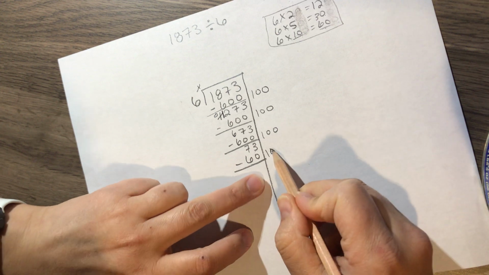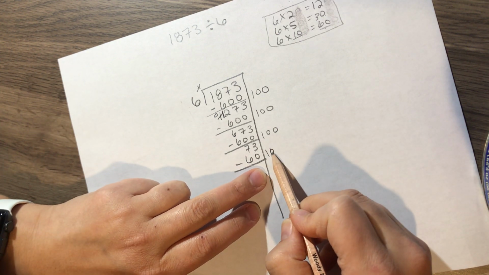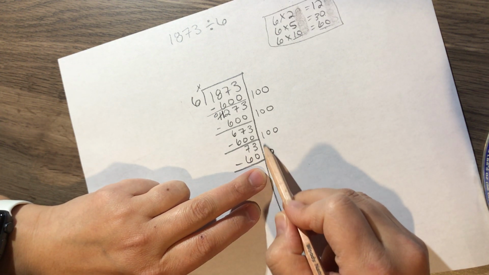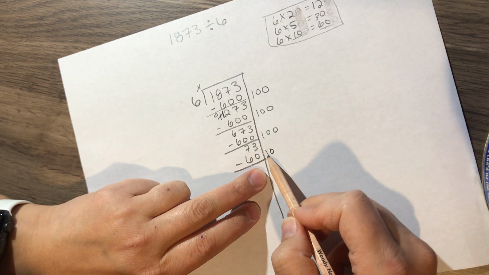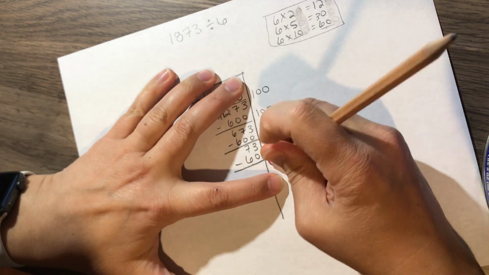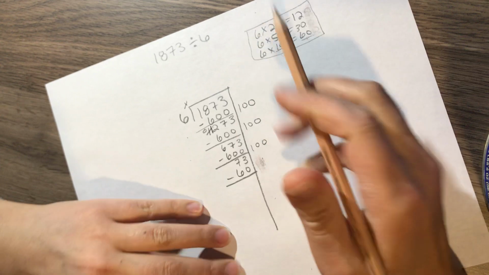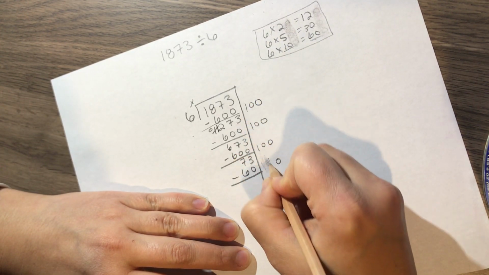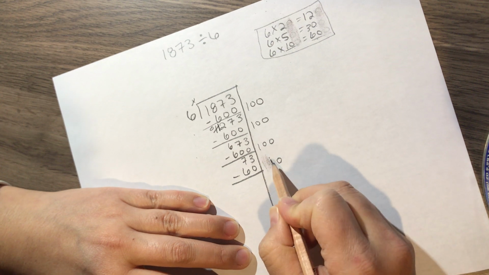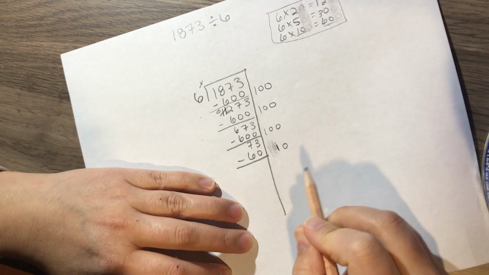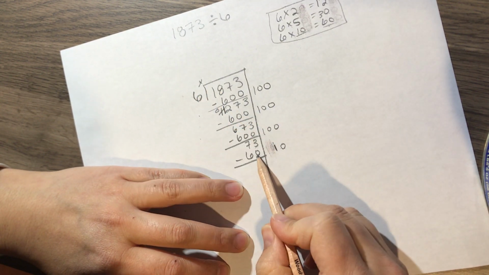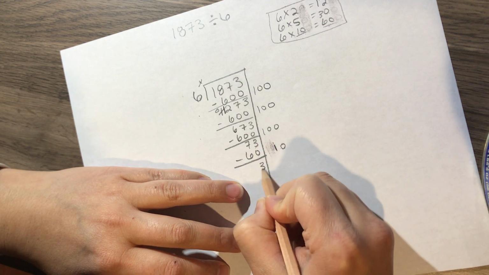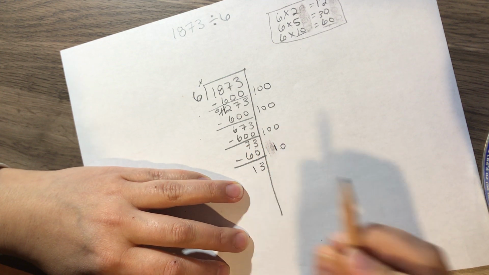Now, I will say one thing about this. You see how I just put this really close to the line and it looks like it's underneath the hundreds place, my 1? Some students get confused, so I encourage them to line it up with the rest of these. So now my 0's in the 1's place and my 1 is in the 10's place. So 6 times 10 was 60. 3 minus 0 is 3. And 7 minus 6 is 1.